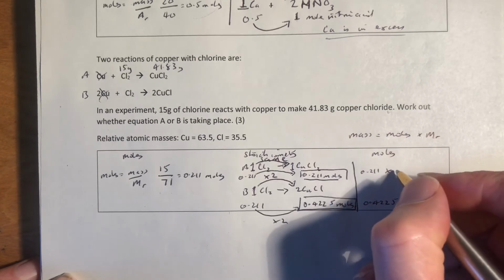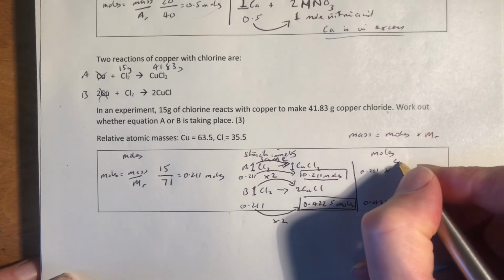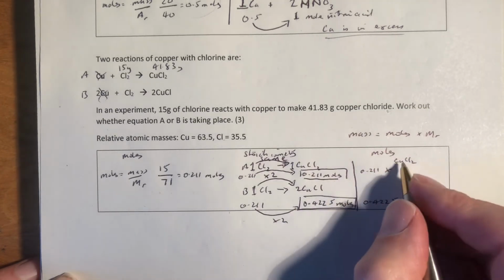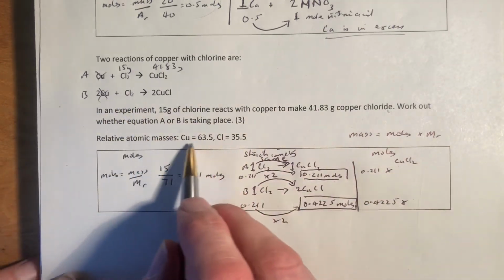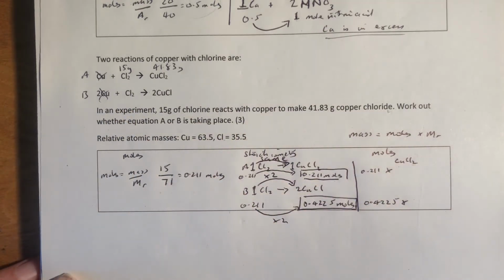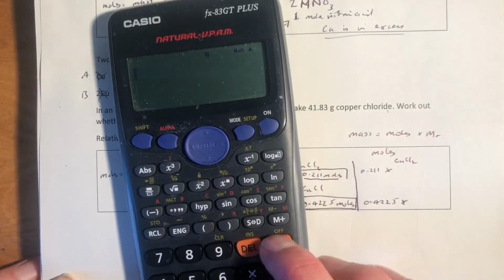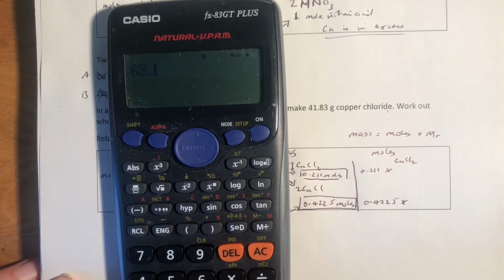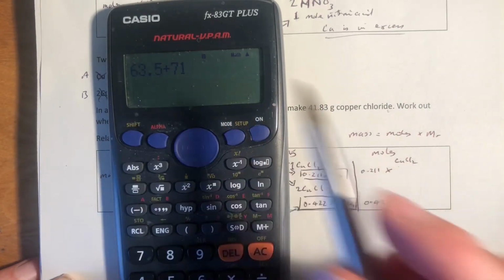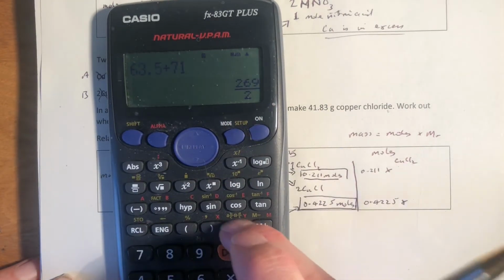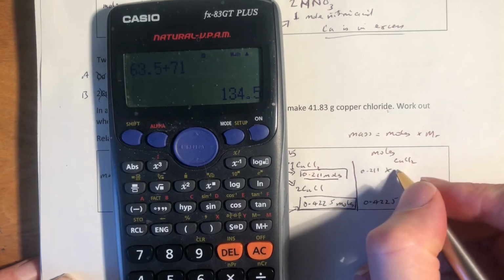So we need to work out the CuCl2 formula mass there. 1 copper and 2 chlorines. 1 copper is 63.5, so 63.5 plus the 2 chlorines. Well, 1 chlorine is 35.5, so therefore 2 is 71, and that's going to be 134.5.